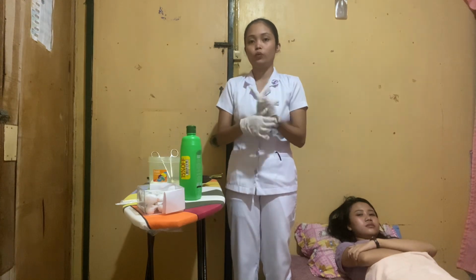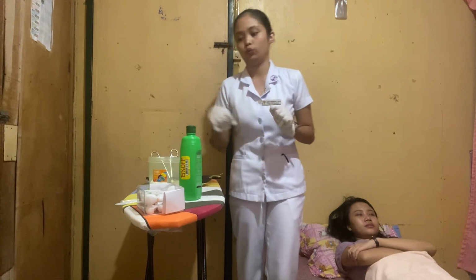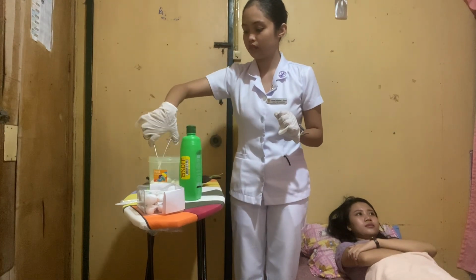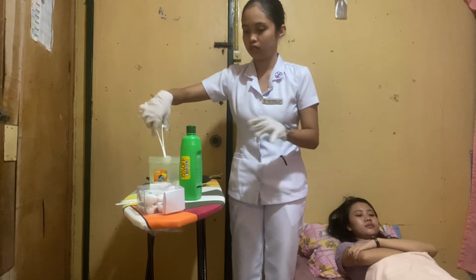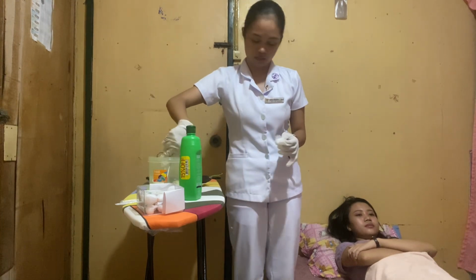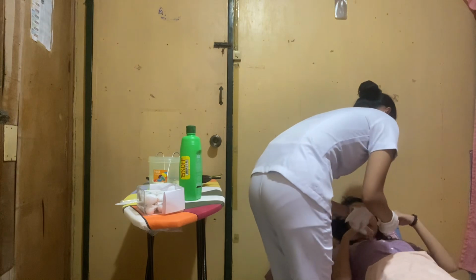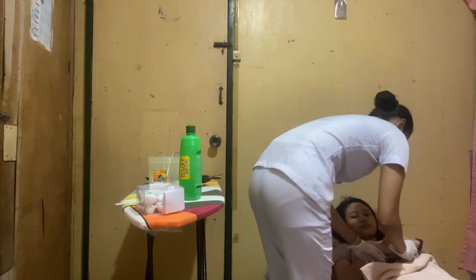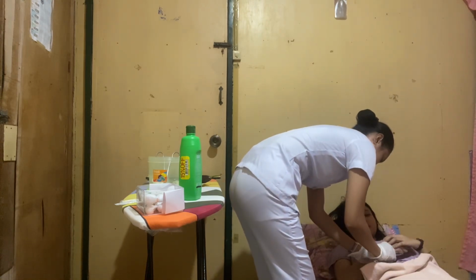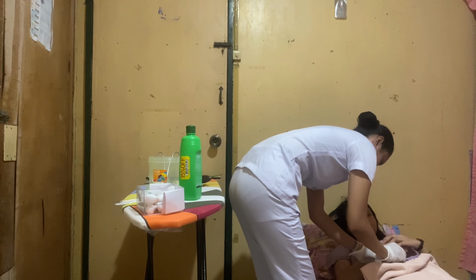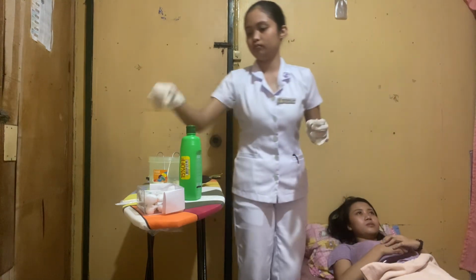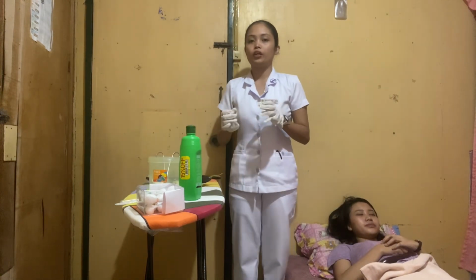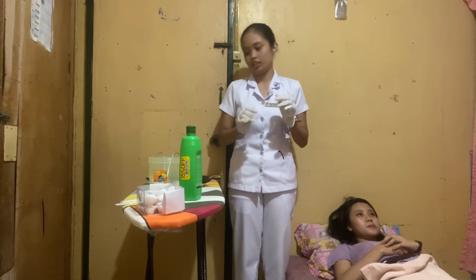After doing that, we are going to clean the selected site using an antiseptic swab, starting from the center going outwards. Ma'am, can you lift your shirt? Then we're going to prepare our syringe for injection.